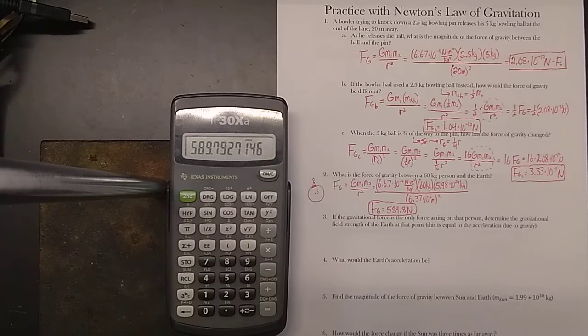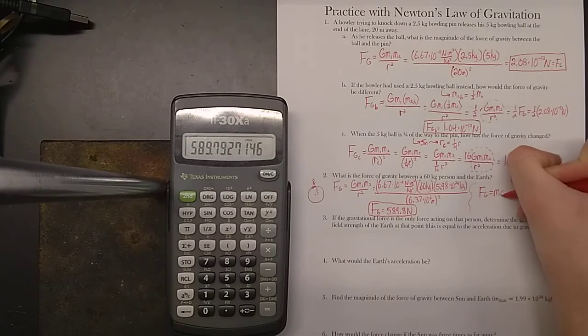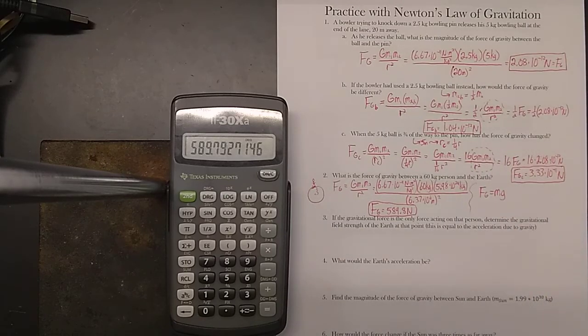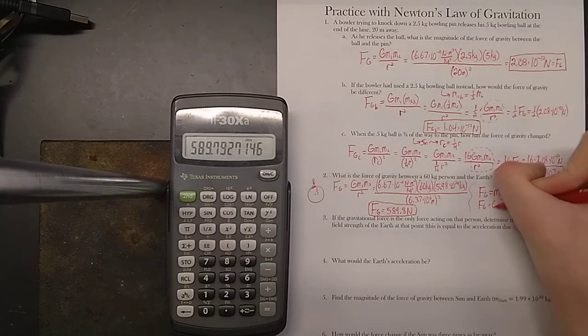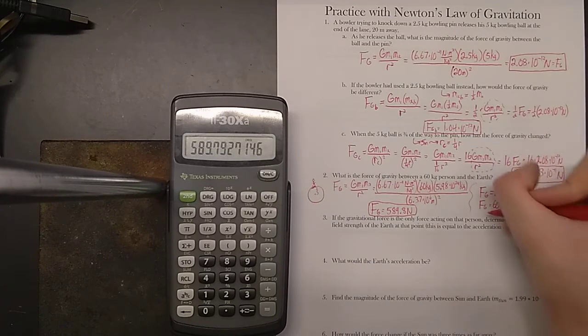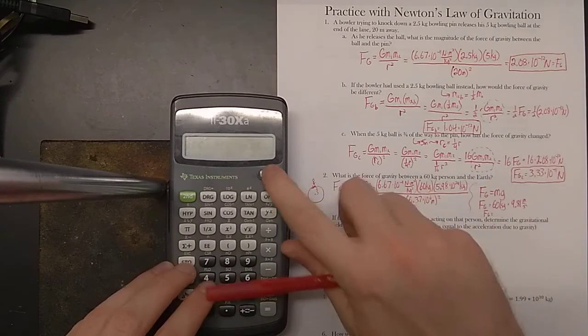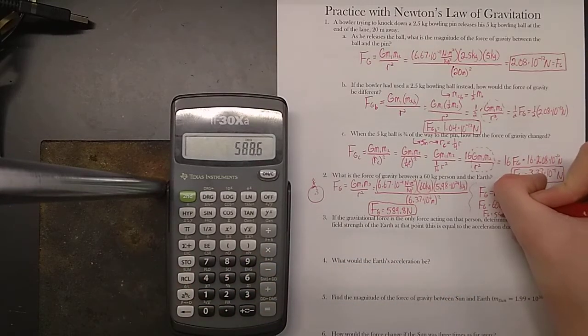Now, the especially thoughtful watchers of this video might be saying, wait a second, we already know how to find the force of gravity between the person and the Earth using a much simpler method. If we're finding the force of gravity between something and Earth, we just use Fg equals mg. Let's see if we get the same thing. 60 kilogram person times 9.81 meters per second squared. We don't get exactly the same thing, but we get pretty much the same thing.